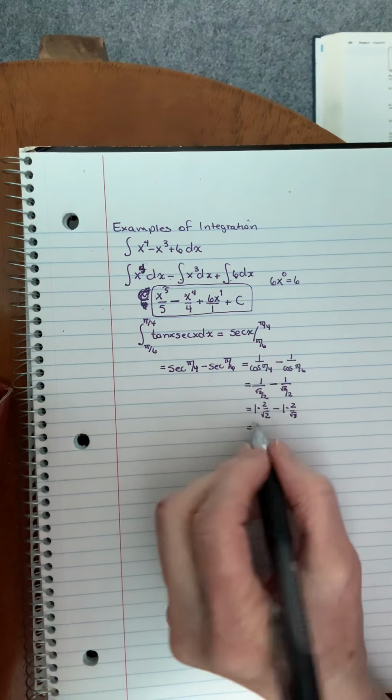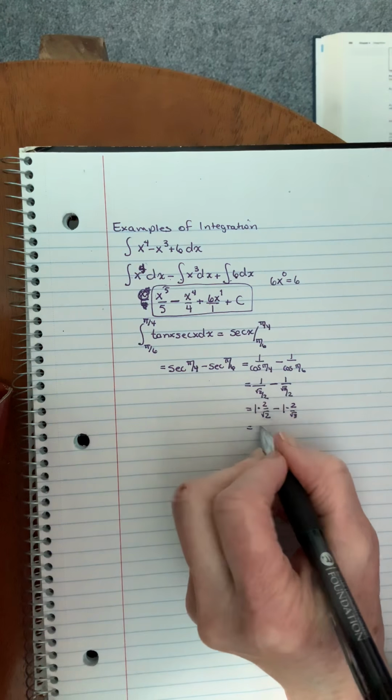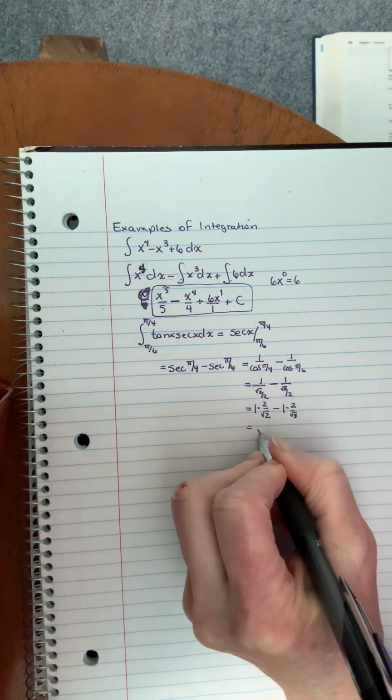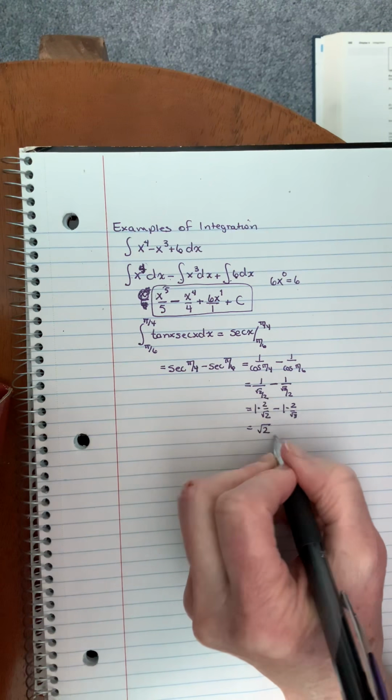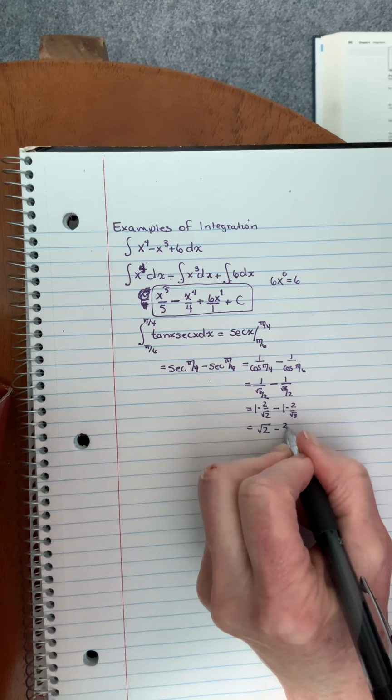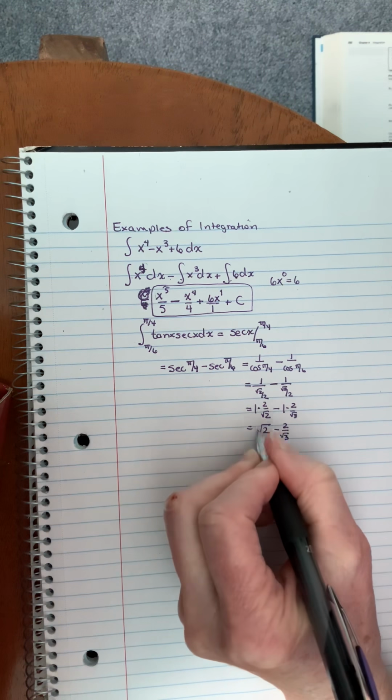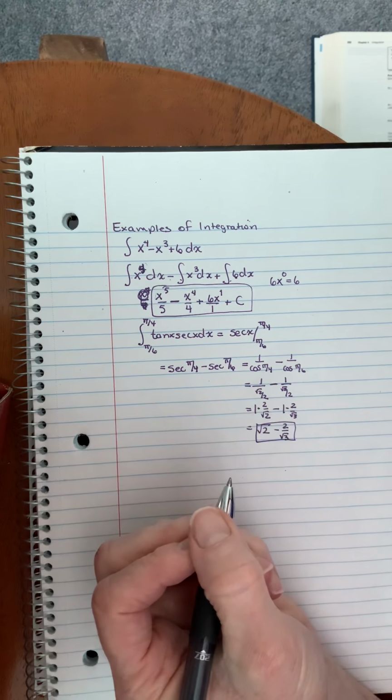This one actually simplifies a little because 2 is the square root of 2 times the square root of 2, so this just becomes the square root of 2. This one doesn't simplify much. It's 2 over the square root of 3. That's actually a sufficient answer for calculus.